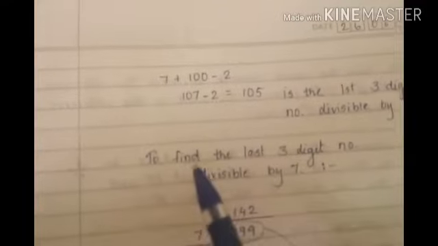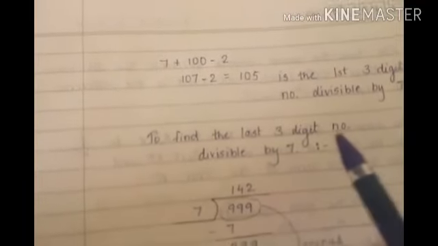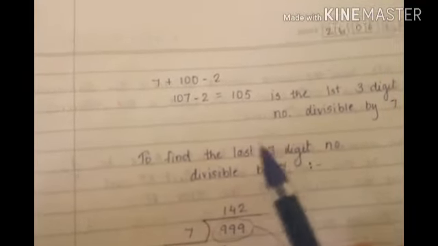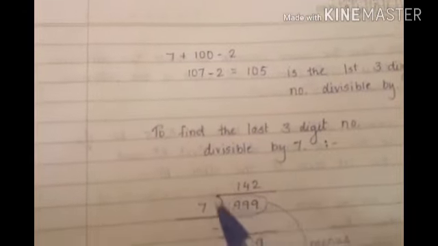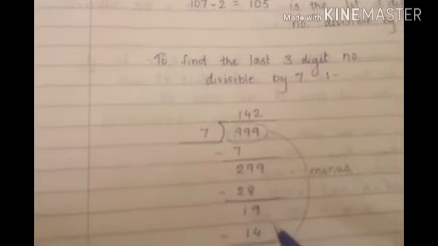Now, how to find the last 3-digit number divisible by 7? Which is the last 3-digit number? 999. So you divide it by 7. You get remainder as 5. Just see this division. You get remainder as 5.